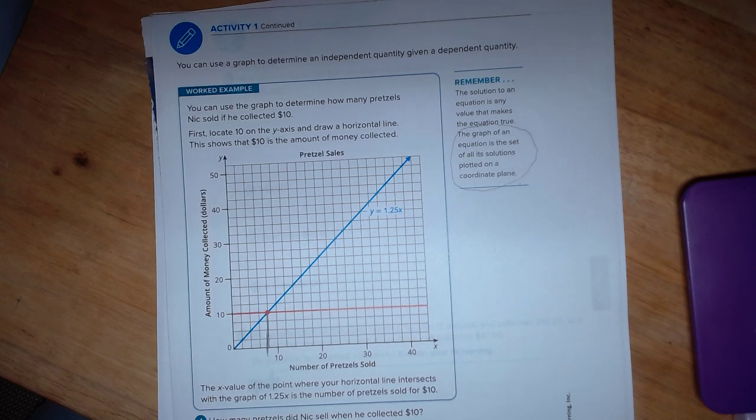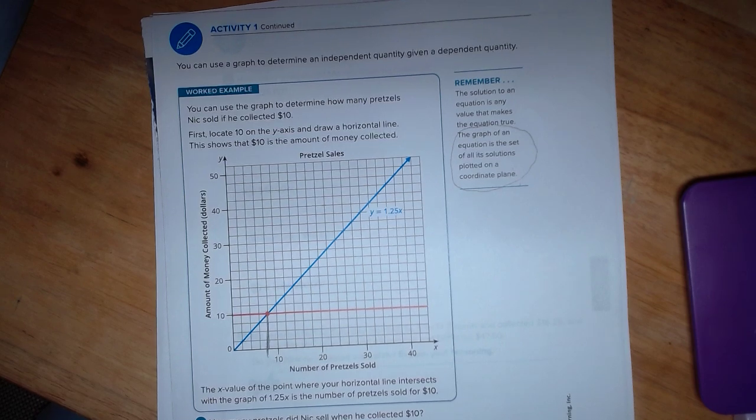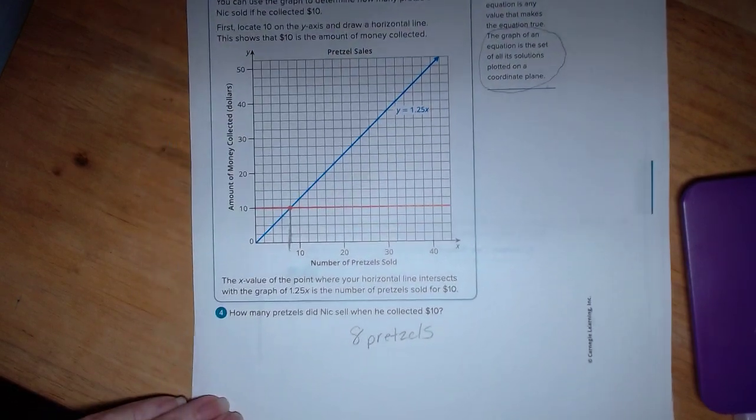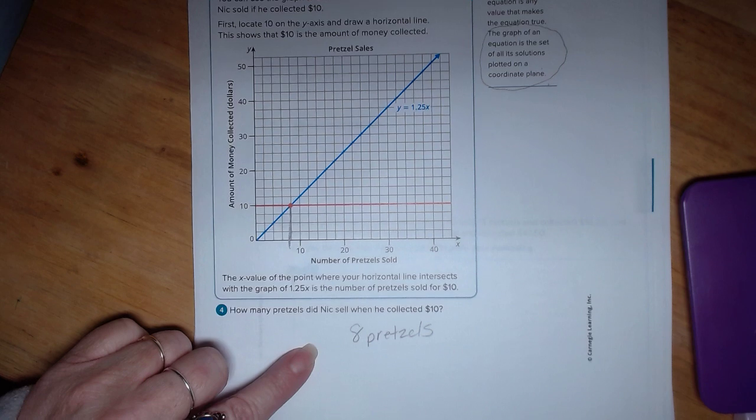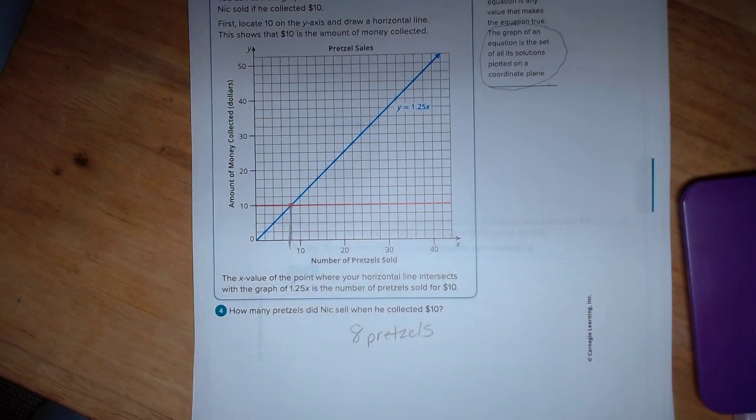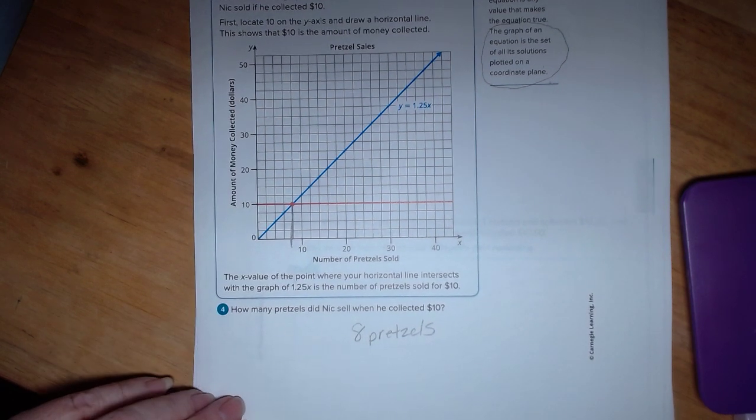Remember, if you have questions about this along the way, please make sure you send me a question in the chat on Teams. Make sure you pause along the way. It was 8 pretzels. Sorry if that wasn't in the picture a second ago.